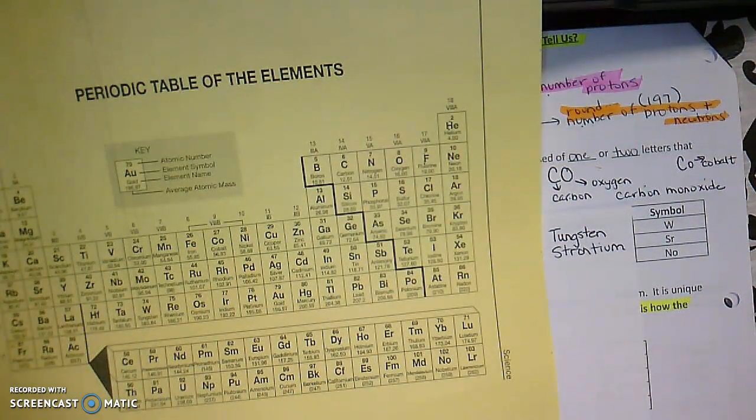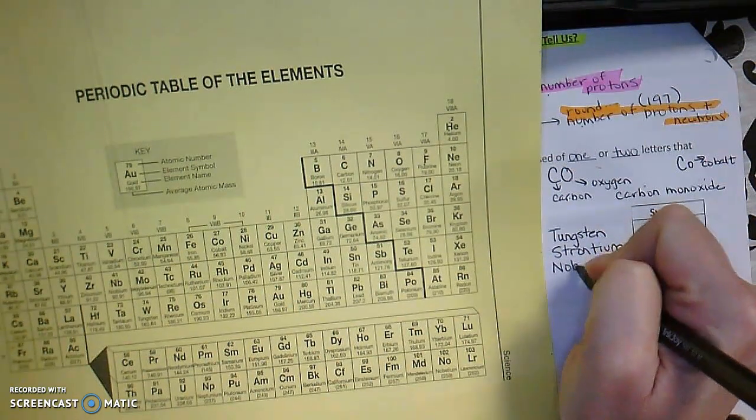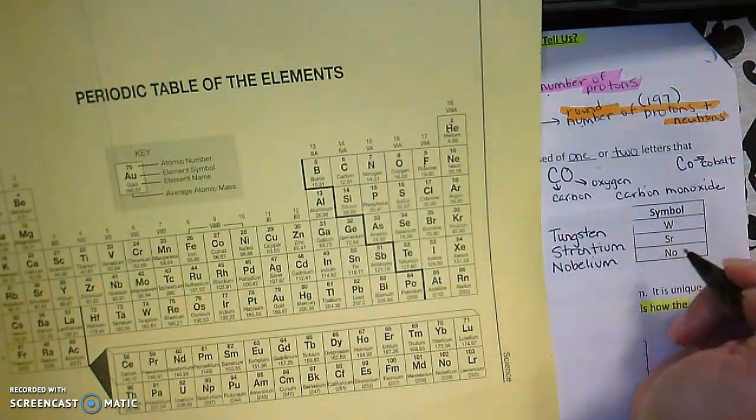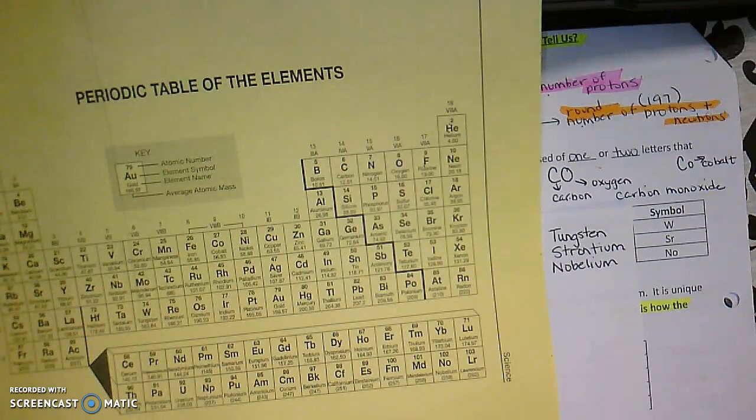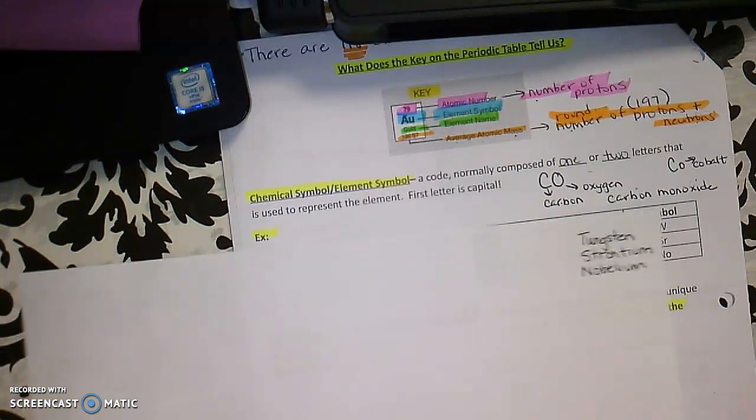Do you see it? Right down here, number 102. It is Beryllium. Okay, so that's just a little practice in finding the correct name and symbol.